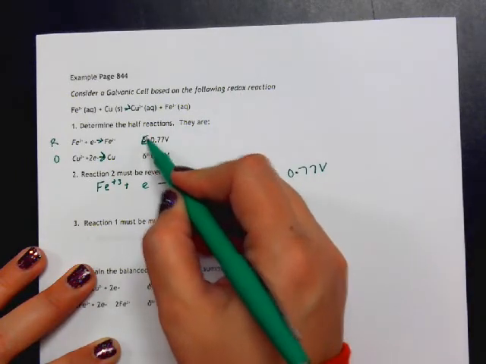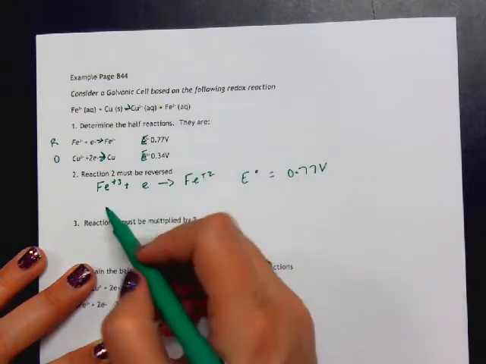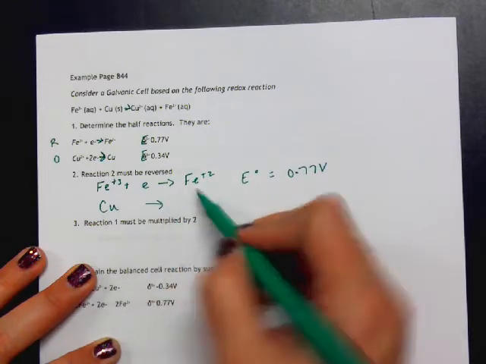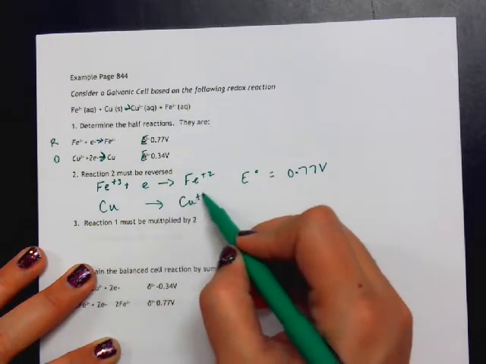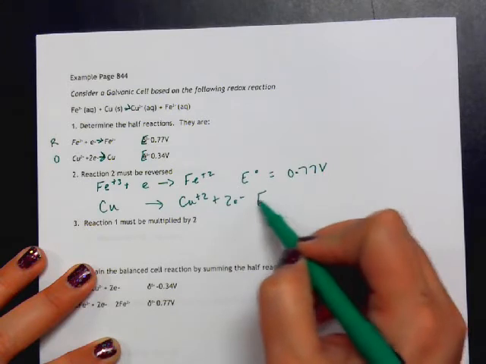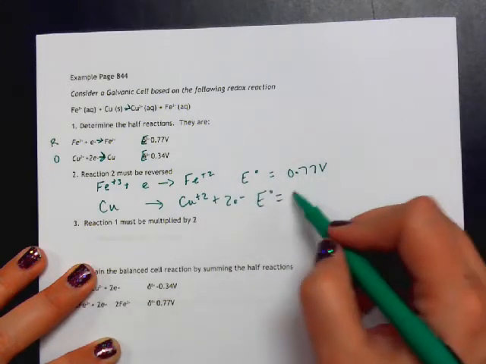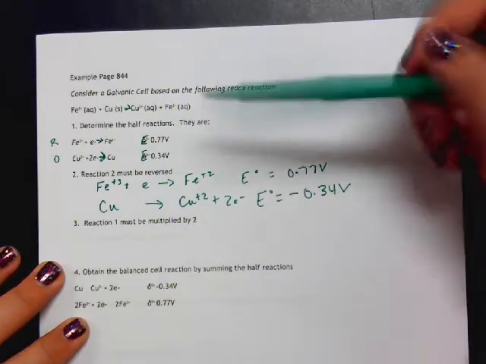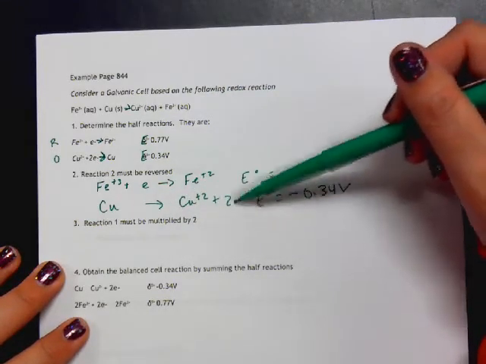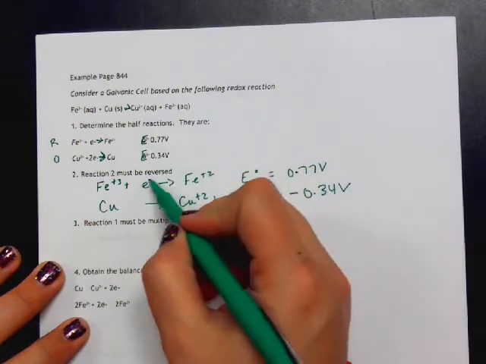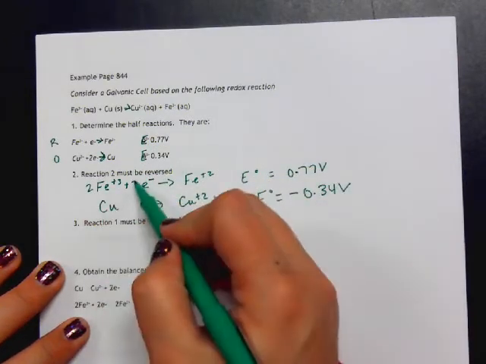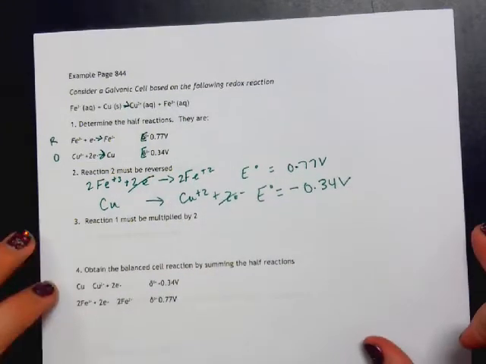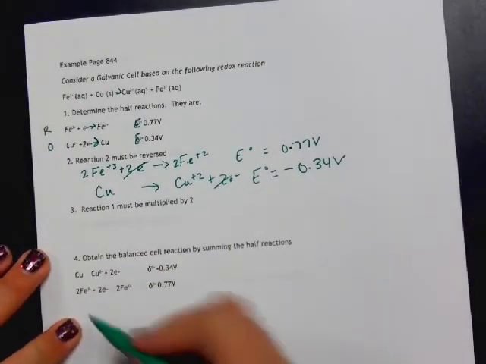That should be E's. And then our second half we flip, so we have our copper solid going to copper plus 2 and 2 electrons. And that cell potential, since we flipped it, becomes negative 0.34 volts. Of course, just like when we did the redox reactions before, our electrons have to balance out. So since there's only one electron up here, we multiply all of these by 2 so that our electrons can cancel.